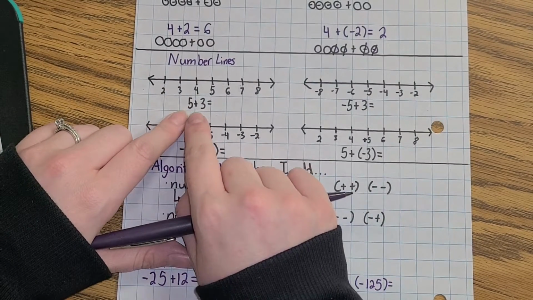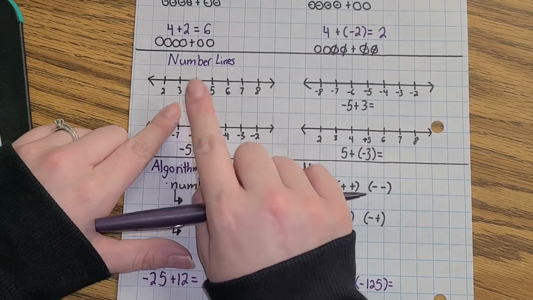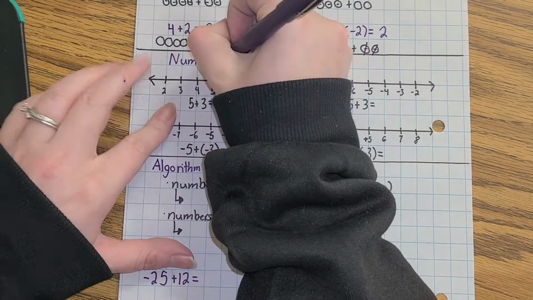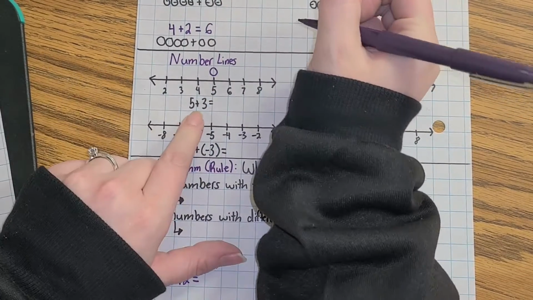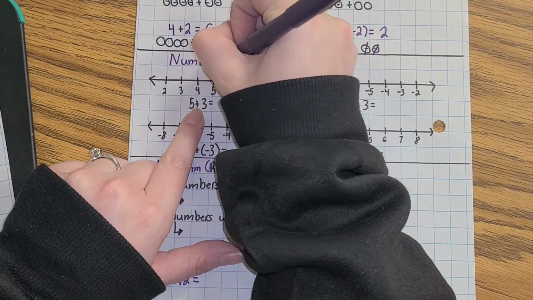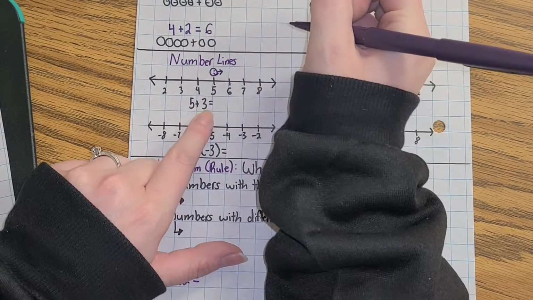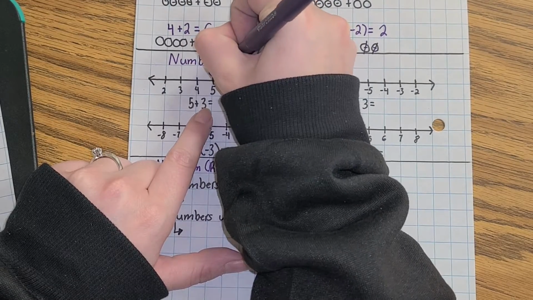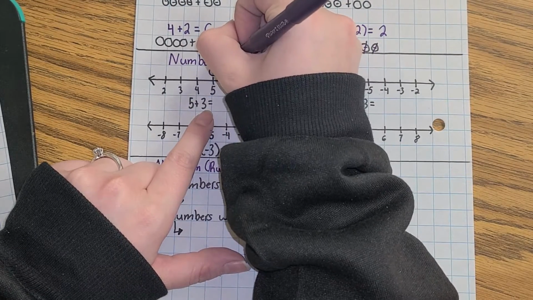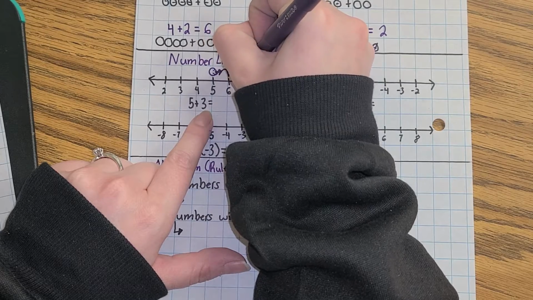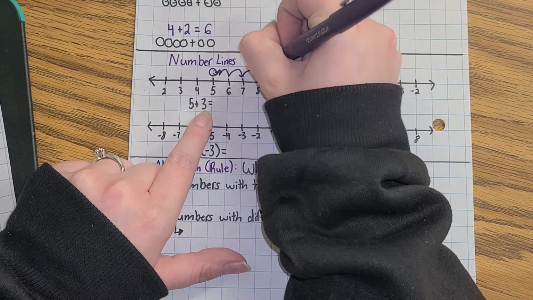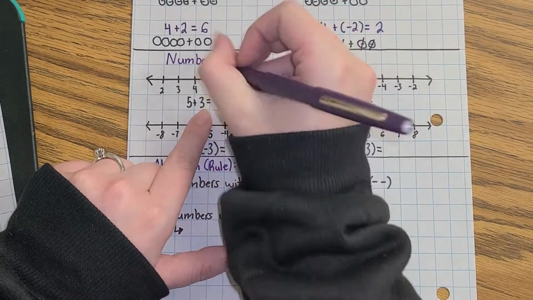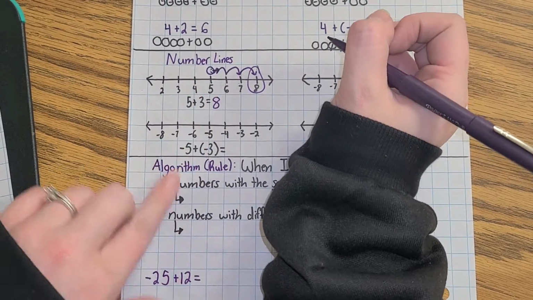All right, we're going to do the same thing, different numbers. So I have +5 plus +3. So I'm going to start at 5. Plus means I'm going to go to the right. And this is the amount of spaces, +3. Or I'm going to face the right, and +3 tells me I'm going to move 3 to the right. 1, 2, 3, towards the positive side. Okay, and I end up with +8.